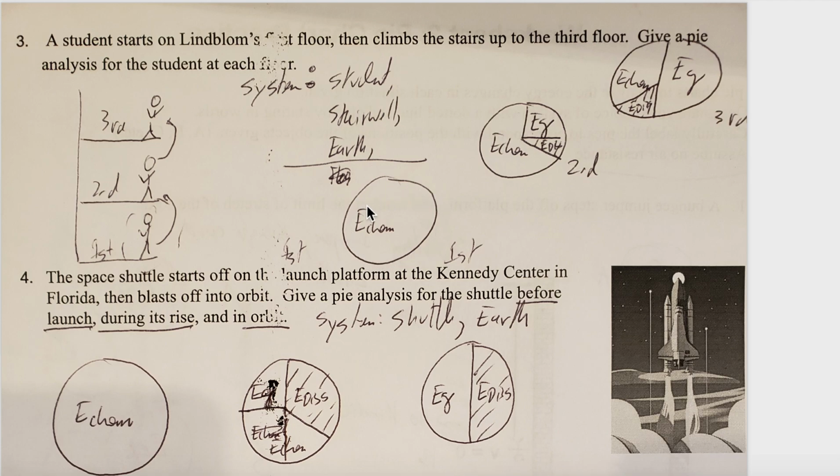So on the first floor, we have 100% chemical energy, because we are a human being doing work. Humans use chemical energy to do work. As we go up to the second floor, we still have quite a bit of chemical energy. Our gravitational potential energy has gained, and also our dissipated energy has gained. When we move up to the third floor, we have a lot more gravitational energy, and we have lost some of our chemical energy, and we have also gained dissipated energy.